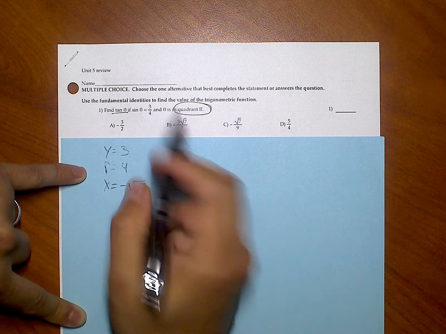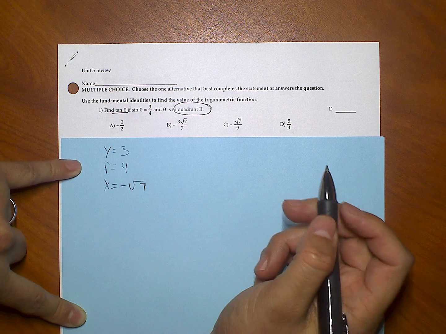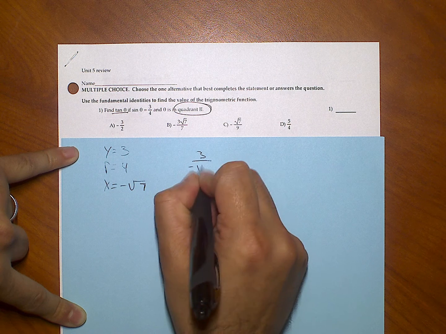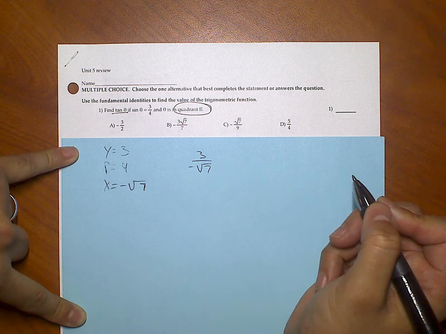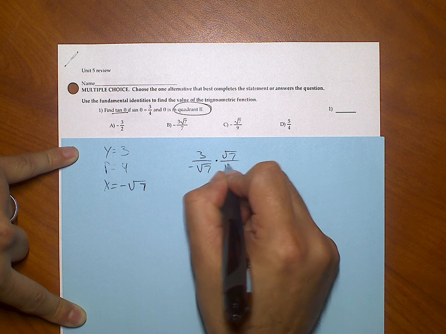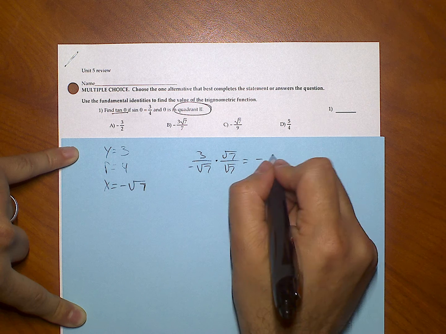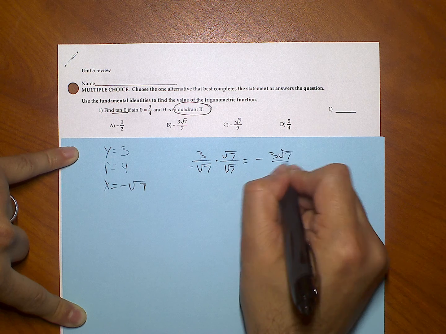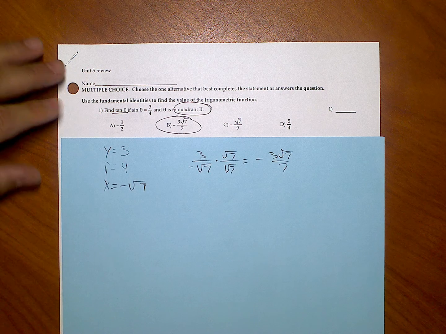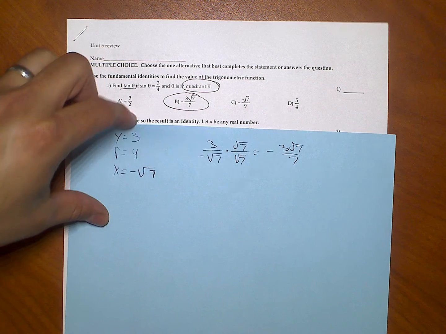Negative radical 7. And it's looking for tangent. So what is tangent? Y over X. So my Y value is 3 over negative radical 7, right? What do I have to do with that? Rationalize. So square root of 7 over square root of 7, which gives me negative out front. I'm just putting negative out front. 3 radical 7 over 7. So my answer is? All right, let's see. Let's keep going.